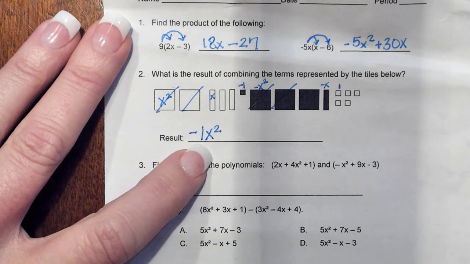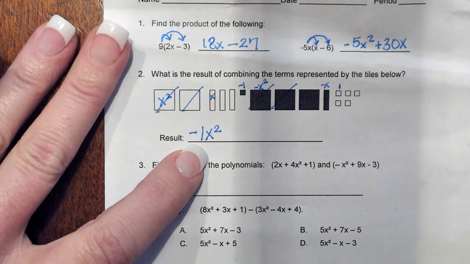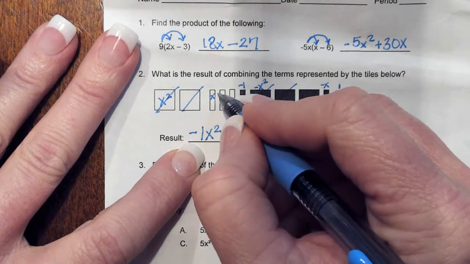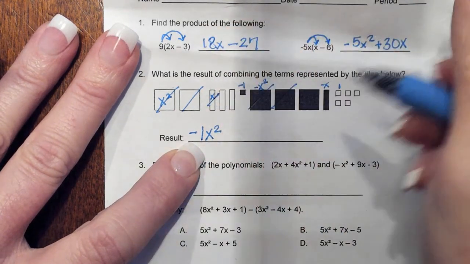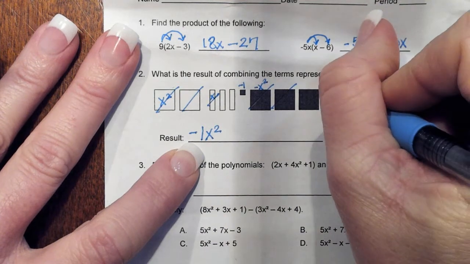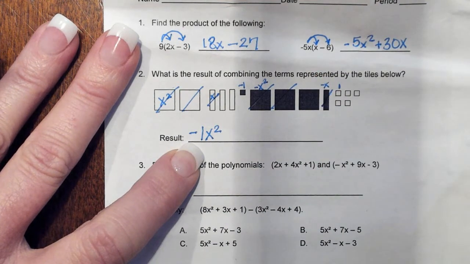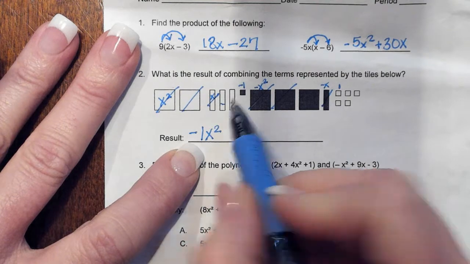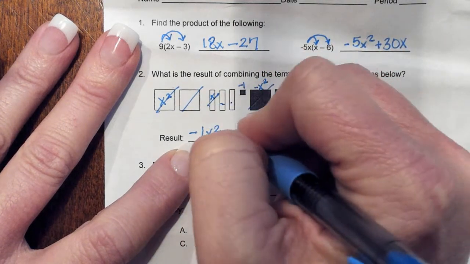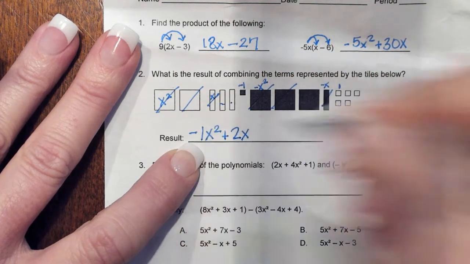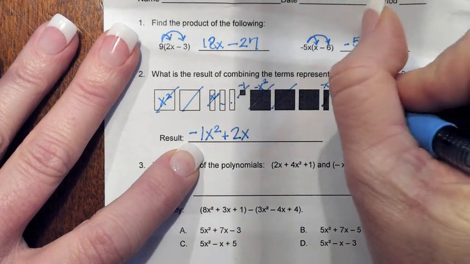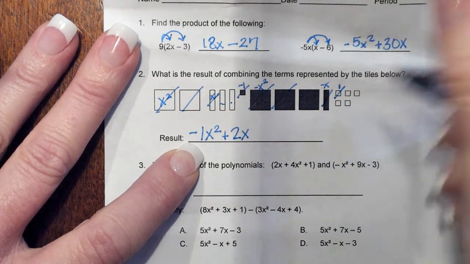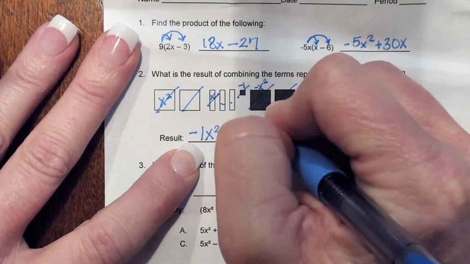It's the same thing. Then I see that one of these positive x rectangles is going to cancel out with a negative x rectangle, and that's going to leave me with 2x rectangles. So I'm going to put plus 2x. And then out of my 1s, this negative 1 is going to cancel with this positive 1, and I'm going to be left with 4 1s, so that's going to be plus 4.